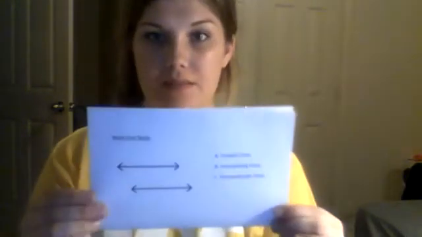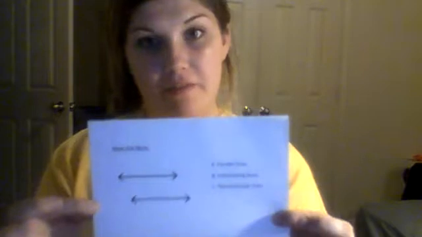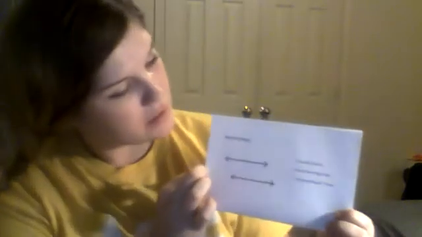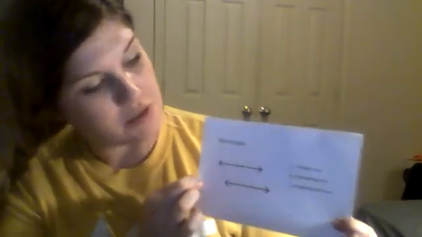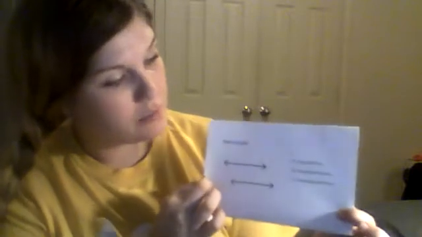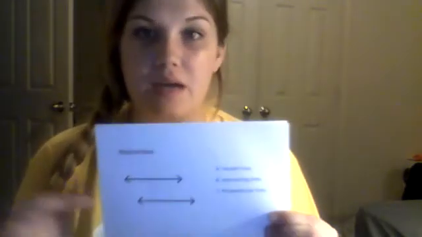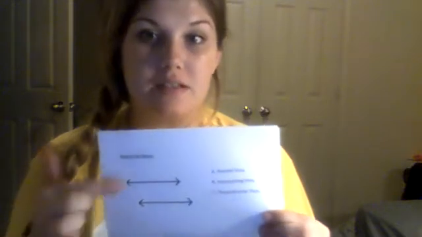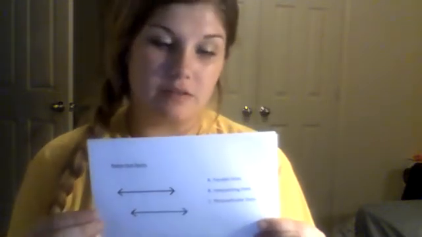Now I have some papers. Now that we've already talked a little bit about vocabulary, we can do a little activity called name that figure. It would be either A, parallel, B, intersecting, or C, perpendicular. Now if you remember what I originally said, parallel lines will never cross. And as you can see, these two lines would never cross each other. So that means these ones would be A, parallel lines.